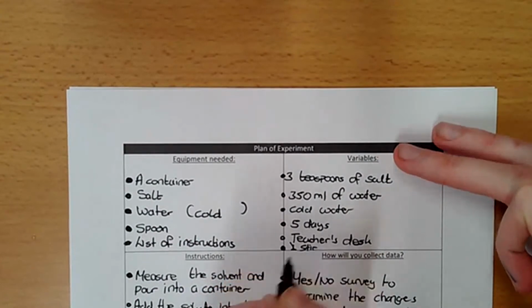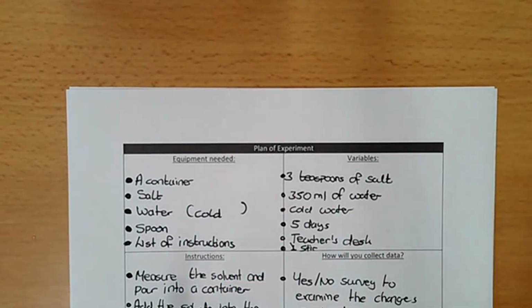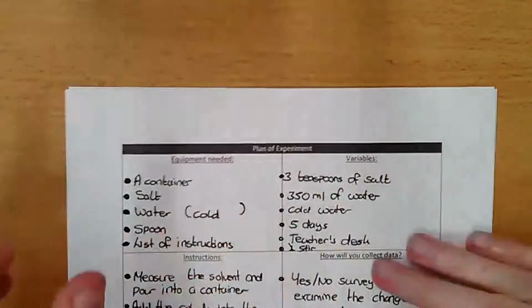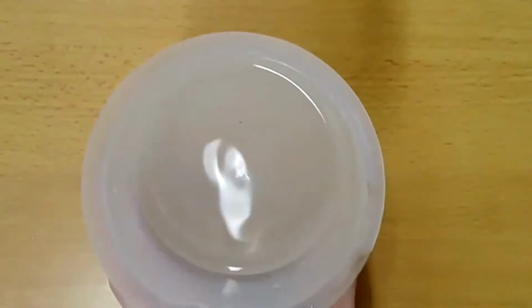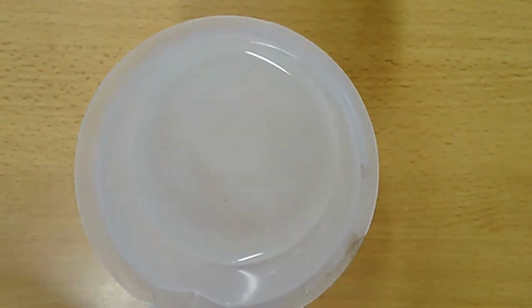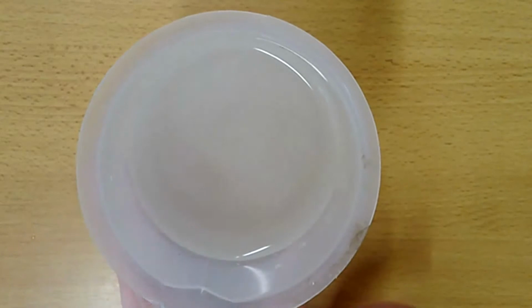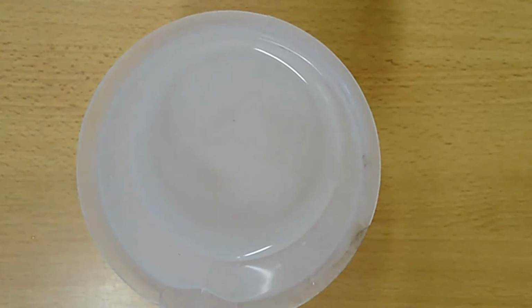1 stir. Okay, you can do more stirs if you want. And I must put the container in the location. So I'm already sitting at my desk. So it's going to stay on this desk because it's out of sunlight, it's not near a radiator, it's not too warm, it's not too cold, and it's going to stay there for the next 5 days.